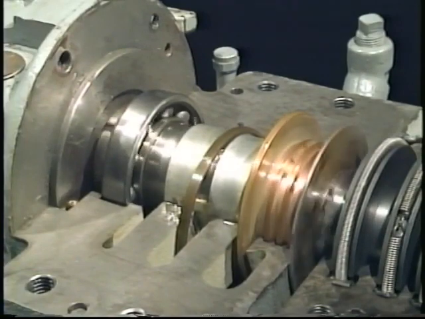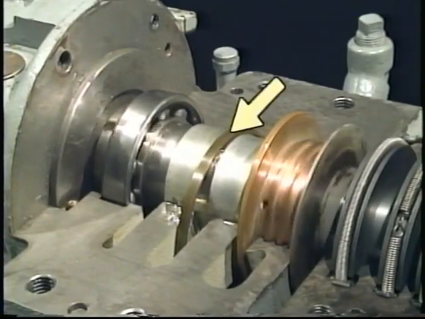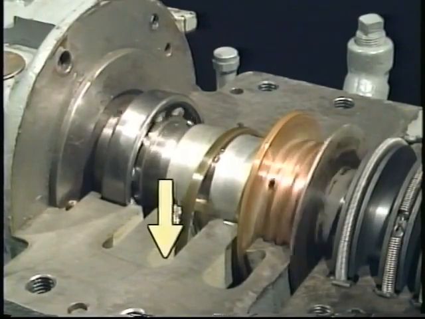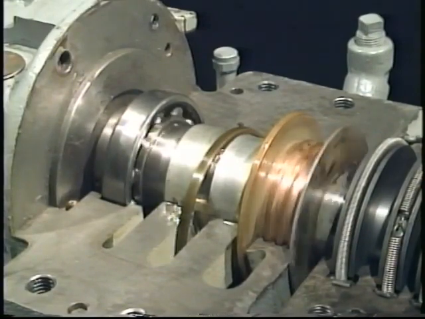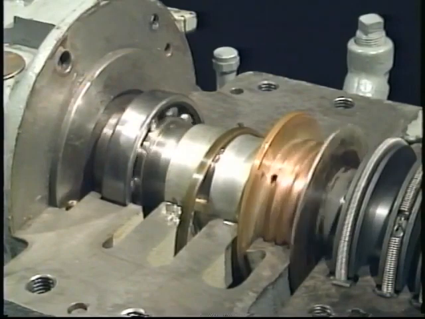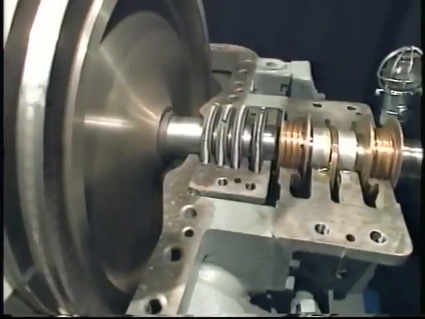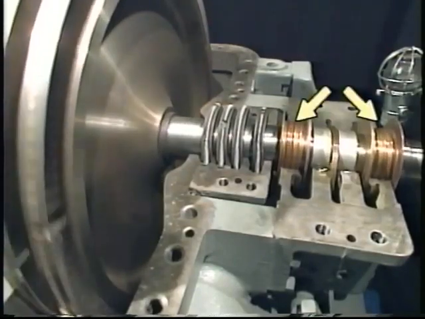Basically, the system works like this. There's a slinger ring that rides on the turbine shaft and picks up oil from the reservoirs. Then the slinger ring carries the oil along the shaft to the bearings. The system here also includes labyrinth seals.